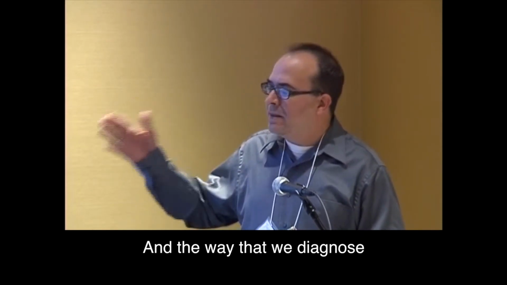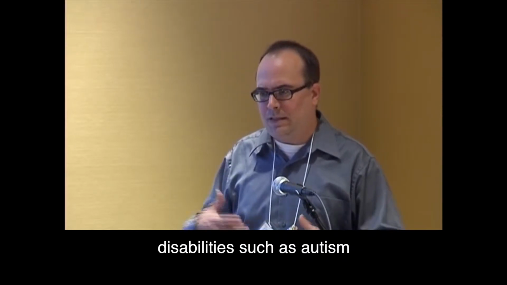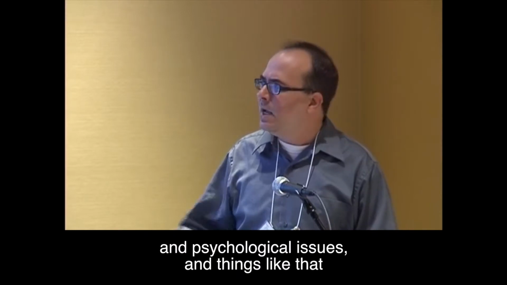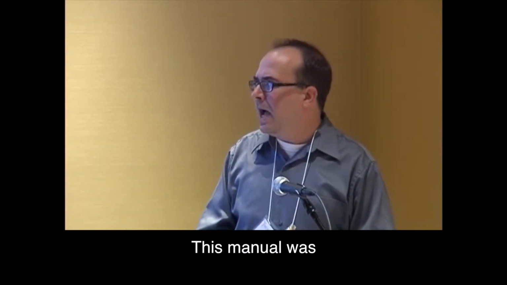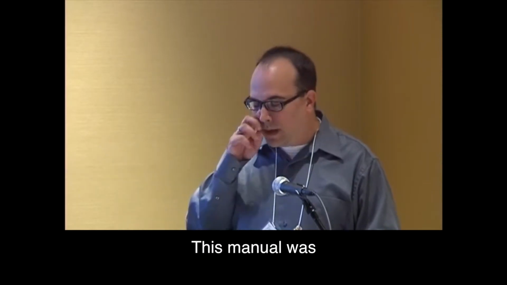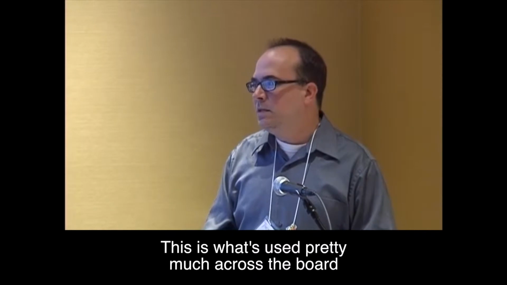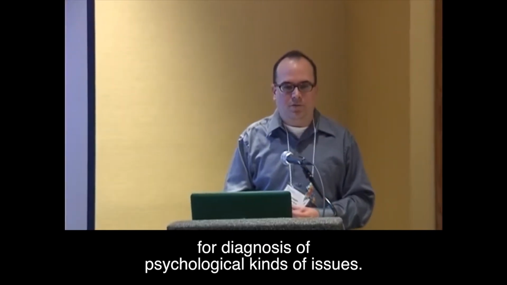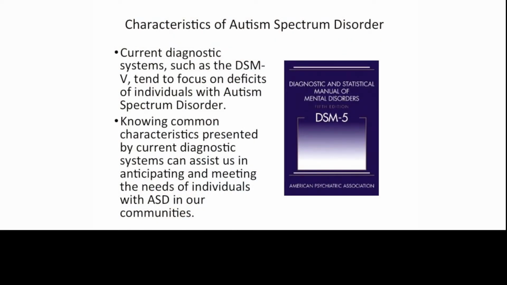And the way that we diagnose disabilities such as autism and psychological issues and things like that comes out of the Diagnostic and Statistical Manual of Mental Disorders. This manual was recently updated over the summer. This is what's used pretty much across the board for diagnosis of psychological kinds of issues.